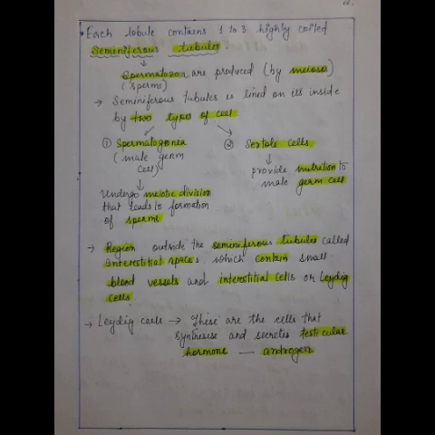There is a region outside the seminiferous tubules called the interstitial spaces, and these contain small blood vessels and interstitial cells or Leydig cells.